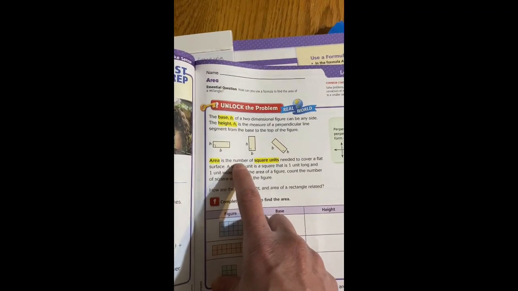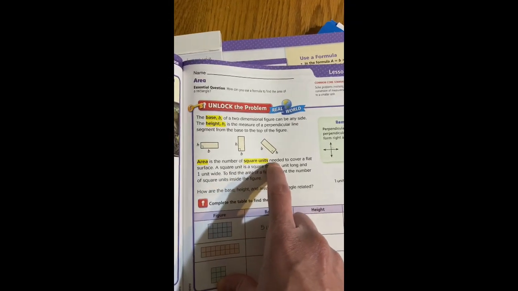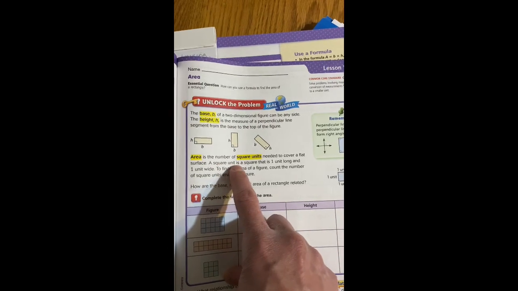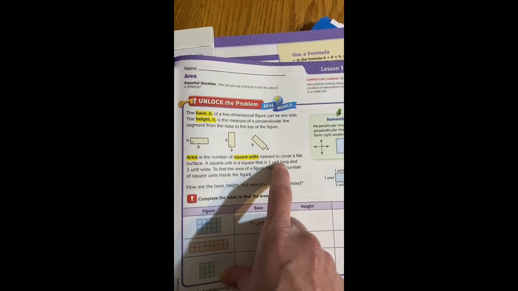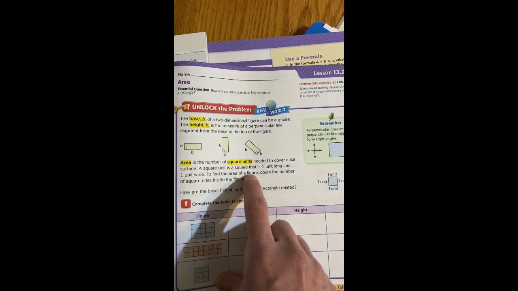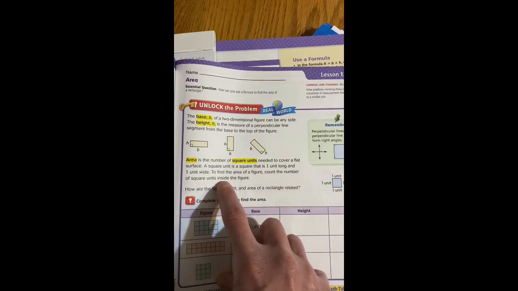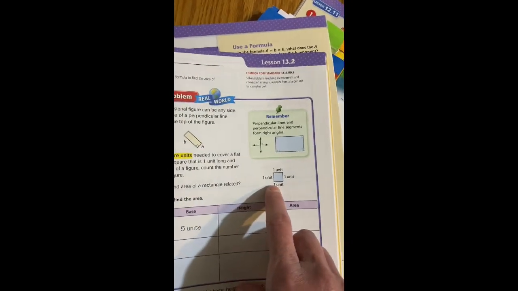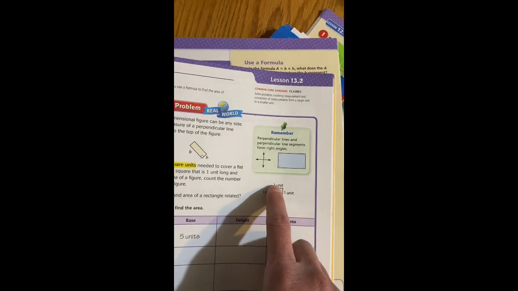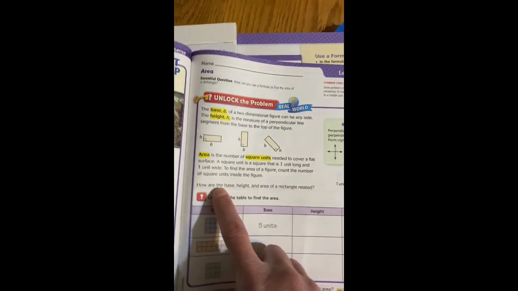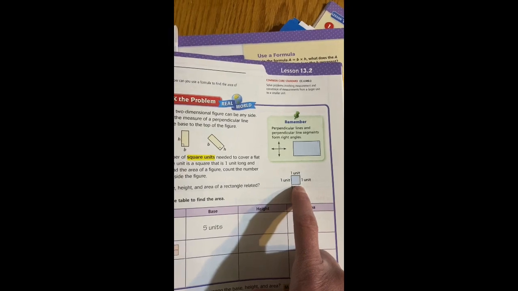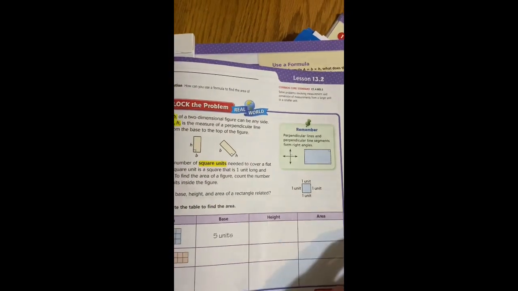So area is the number of square units needed to cover a flat surface. A square unit is a square that is 1 unit long and 1 unit wide. To find the area of a figure, count the number of square units inside the figure. So here's an example of a square unit. 1 unit, 1 unit, 1 unit, 1 unit. So when you label your answers, you will answer them in square units, whatever the measurement is.